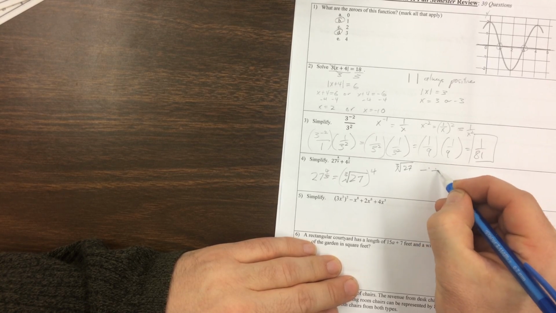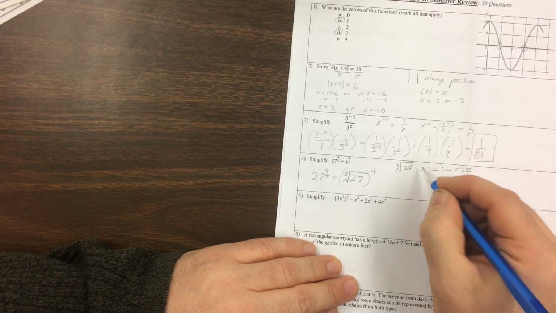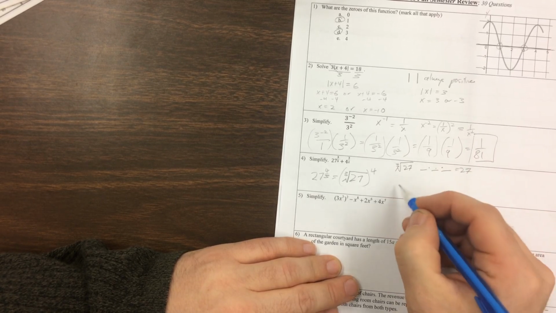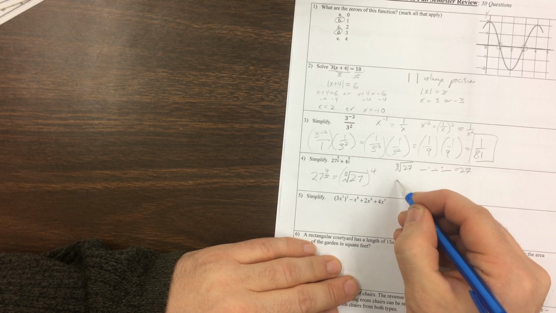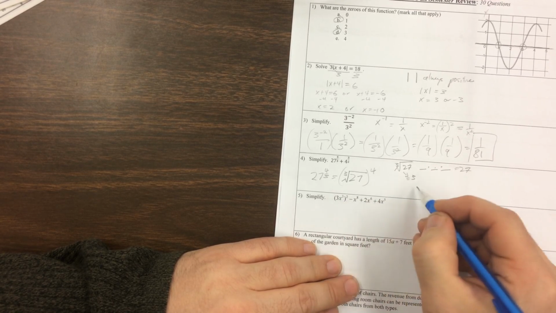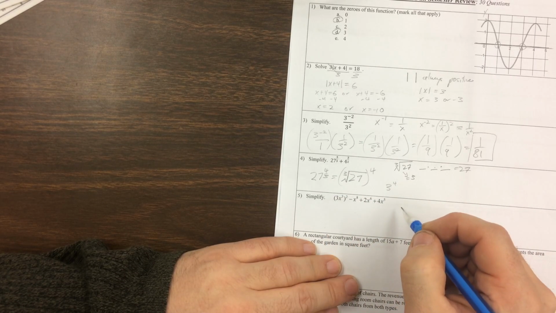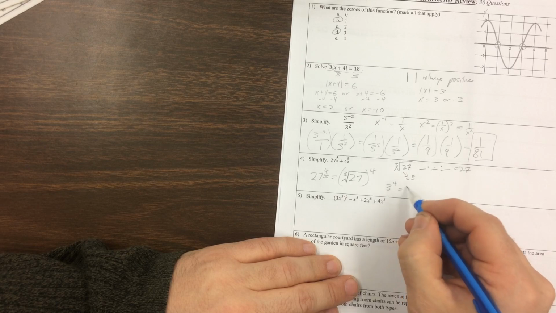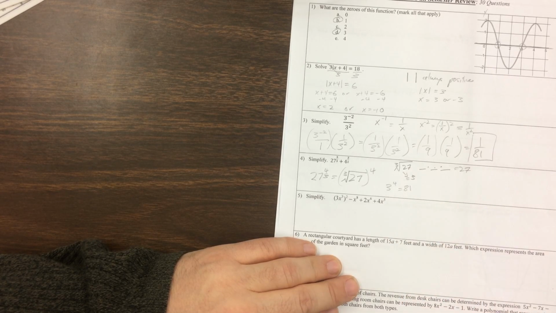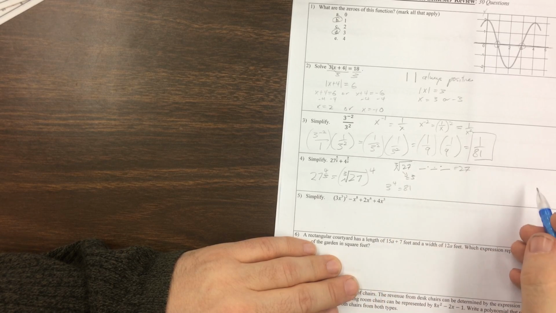What times what times what equals 27? Well, the answer to that is 3. So the cube root of 27 equals 3. So what we're saying is this is 3 to the 4th, which is 81. 3 times 3 is 9, times 3 is 27, times 3 is 81.